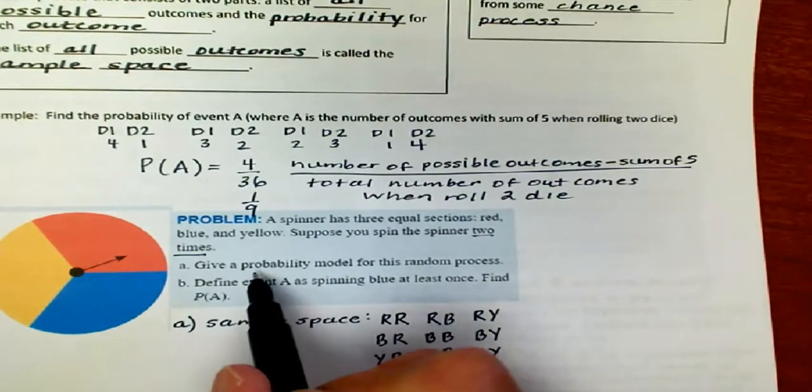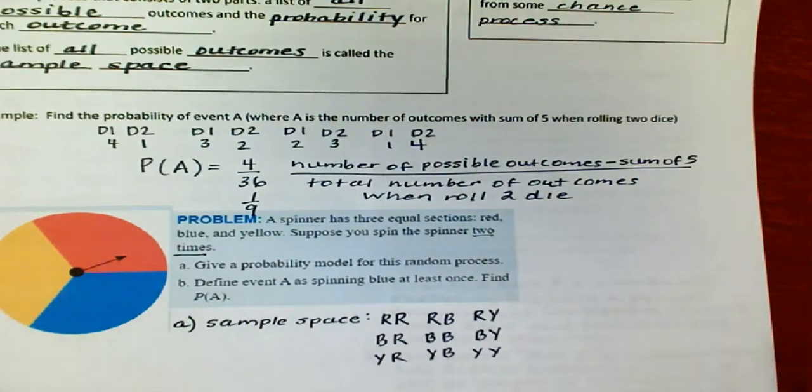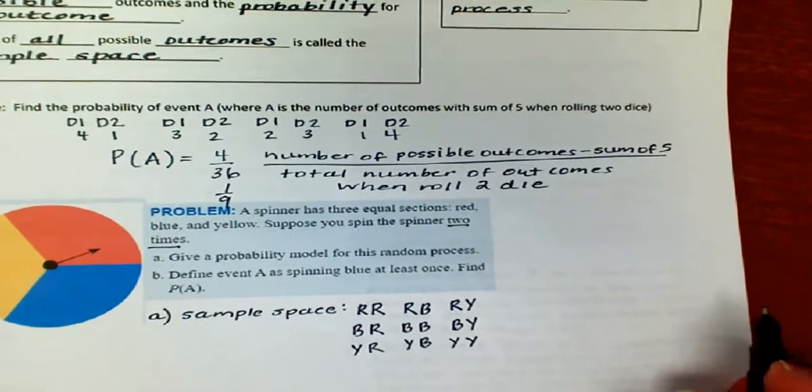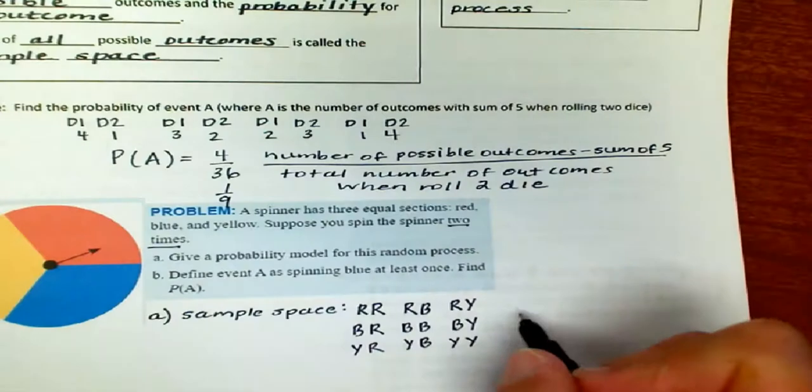So the other part of a probability model, the first part was write out a sample space, and the second part was to actually give the probability.